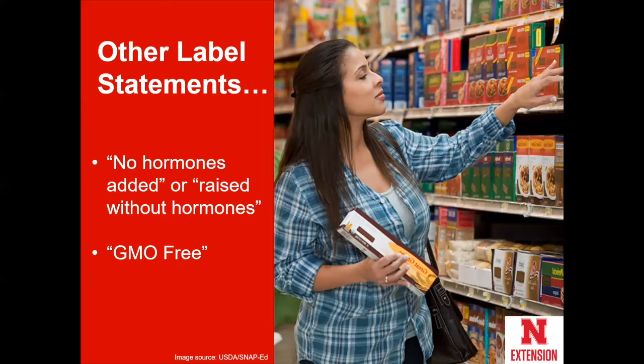So, other statements you can find on food labels. Some that you commonly may see include no hormones added or raised without hormones. You may also see food packaging labeling that indicates GMO-free, genetically modified. So what do those mean?